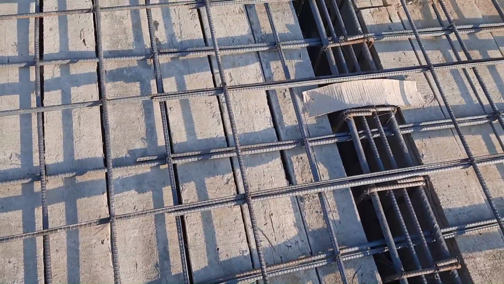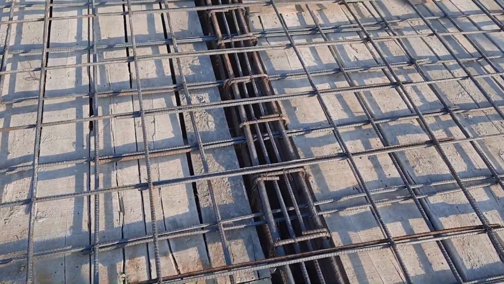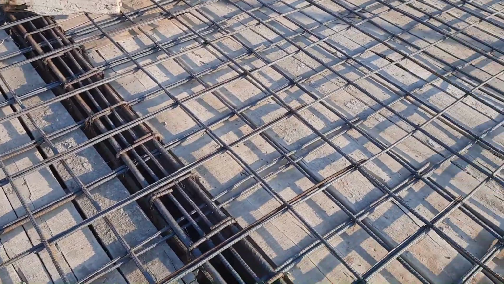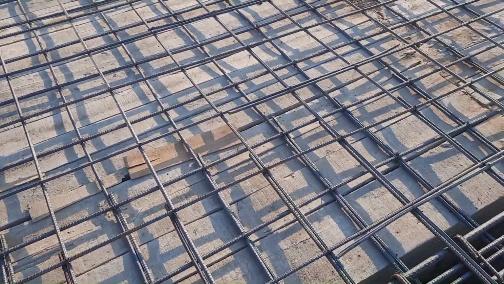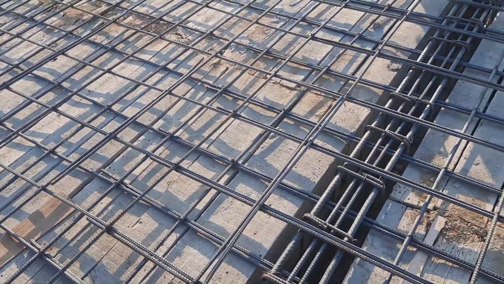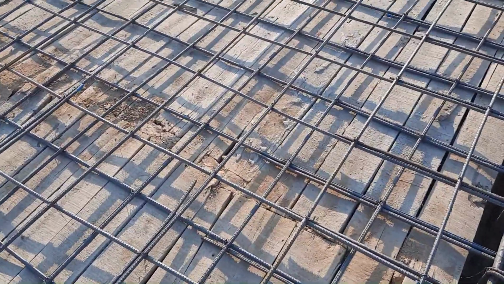Look here, guys. Why am I showing you this kind of poor construction? To guide you, if you are working, if you are a student, if you want to build your house, don't do this kind of work. Be careful.